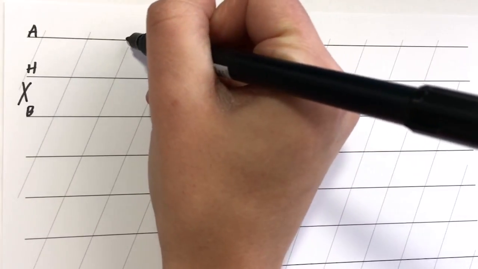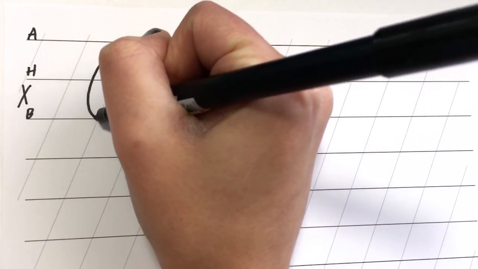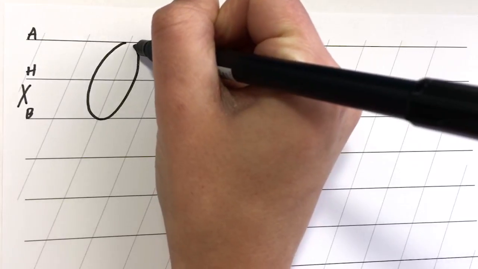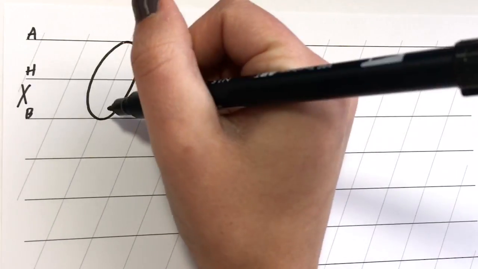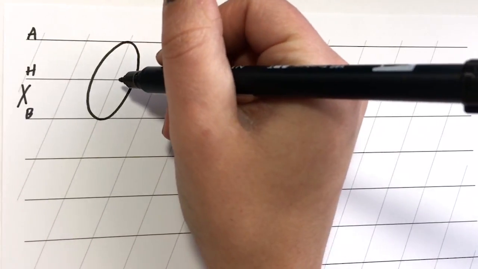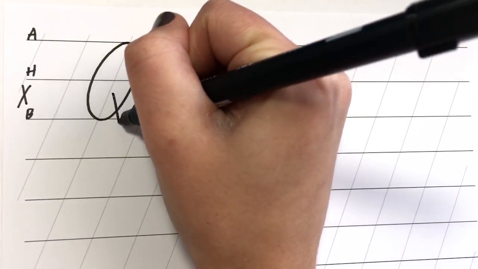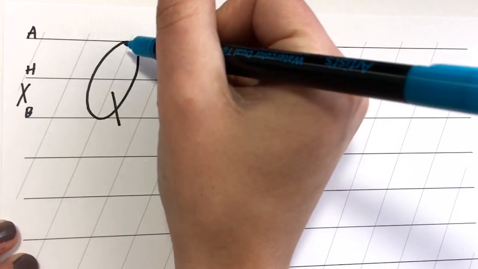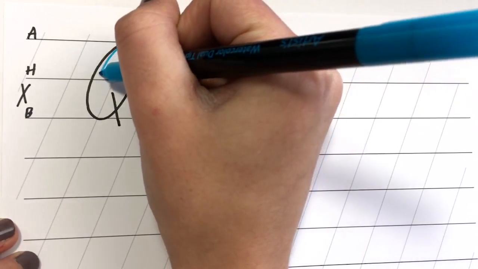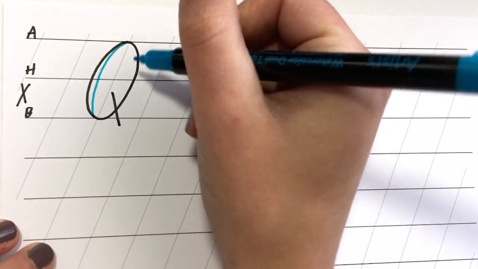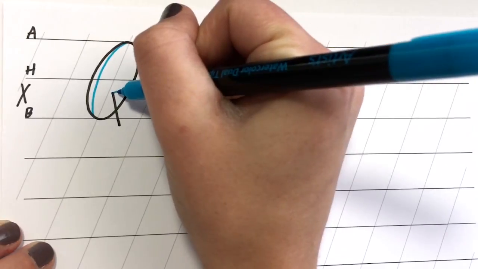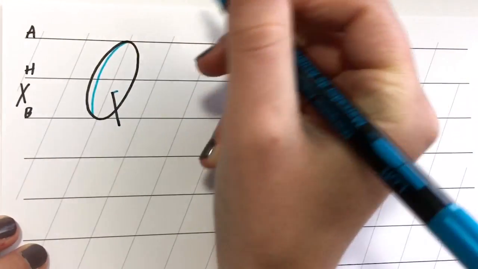First is the letter Q, and the 3 variations of the letter Q are going to be pretty much the same as the O that we made, with the addition of our little crossbar. So just like the O, we have our curve on the inside, and then we'll add some thickness to this downstroke.